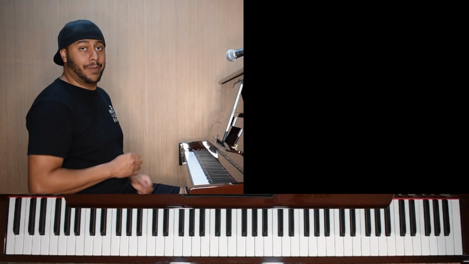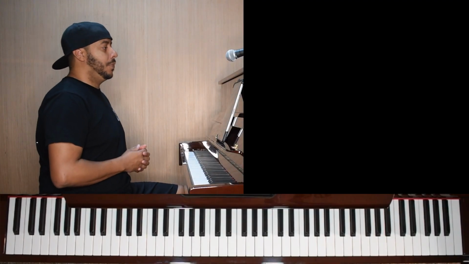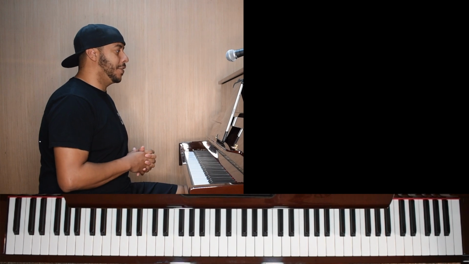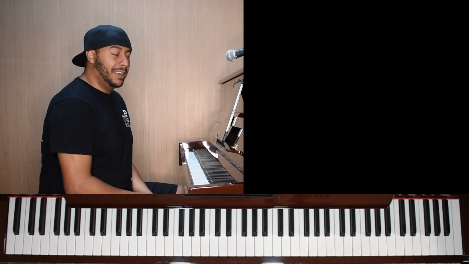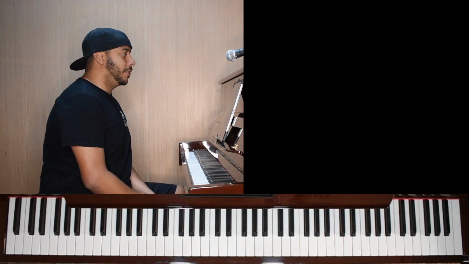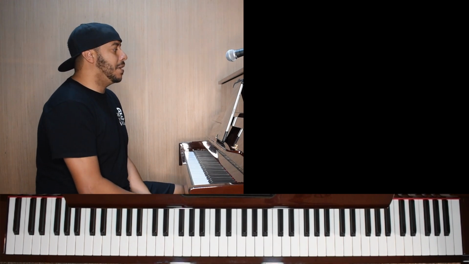All right, guys, number 4. A little bit tougher than the other ones previously. This one is Allegro in B flat from Mozart, Wolfgang Amadeus Mozart. Getting a little bit more difficult.